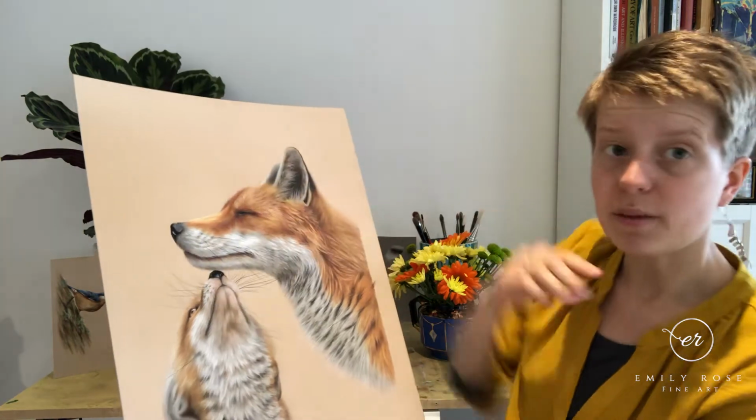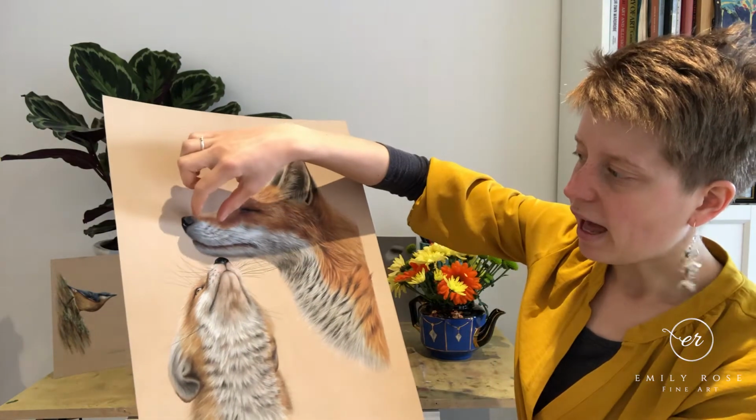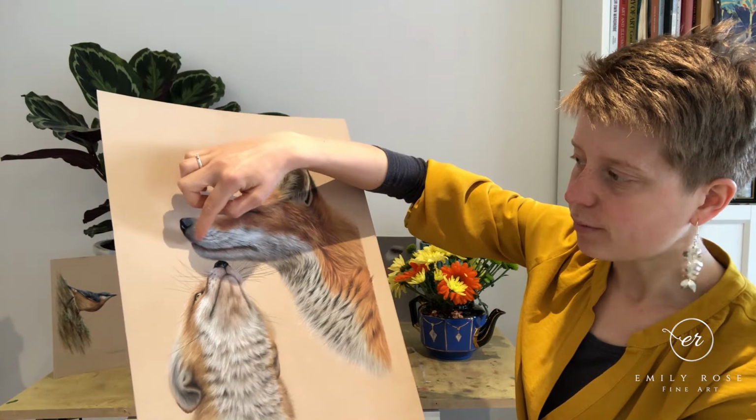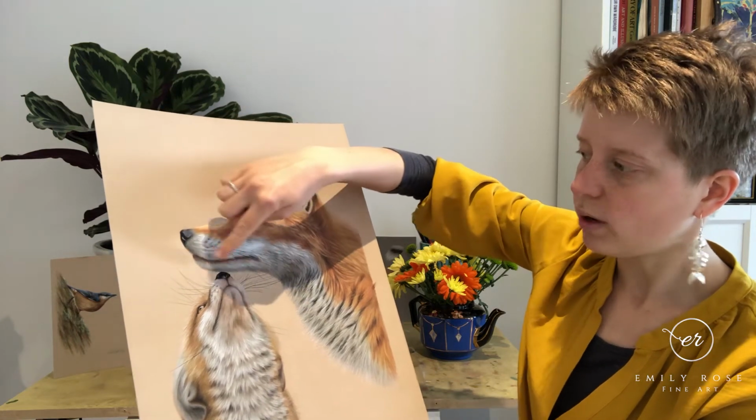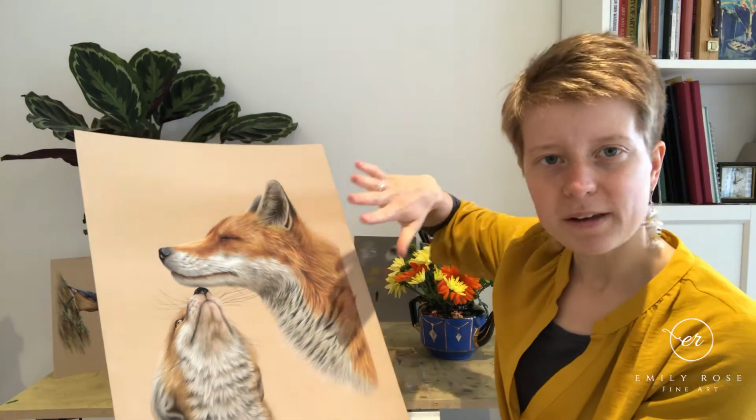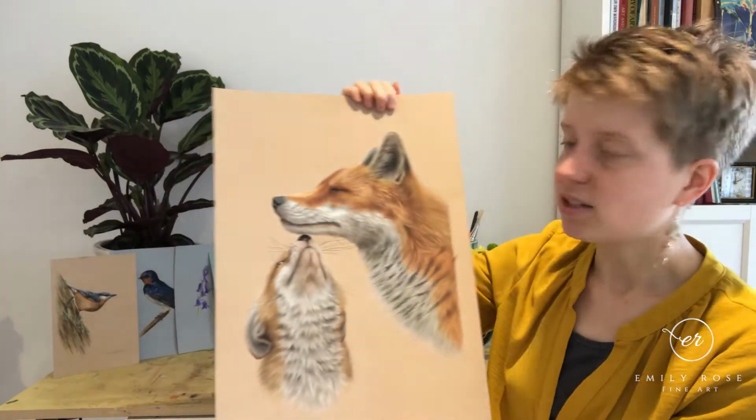And again, around the muzzle, around the nose, we're showing the shadow coming down from the nose, and also the lower jaw is in shadow. So that would all go in very basic as darker tones.